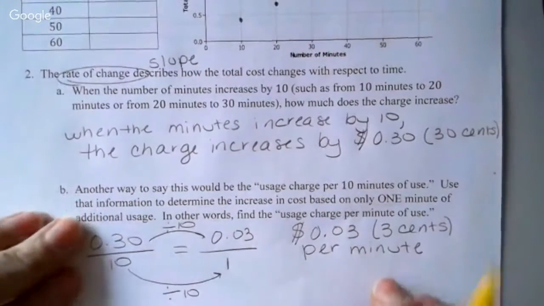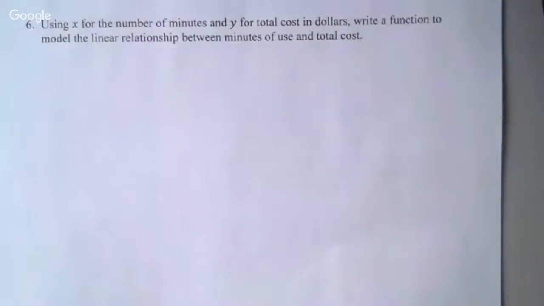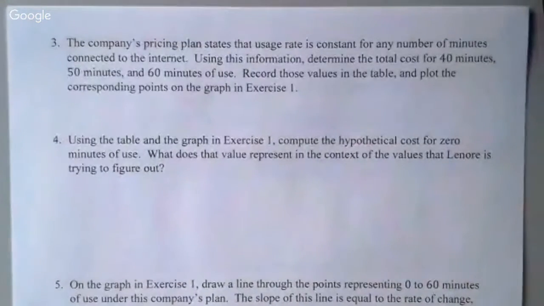So now we've finally figured out the usage rate. Then we'll go on to number 3, and it says the company's pricing plan states that usage rate is constant for any number of minutes connected to the internet. So using this information, determine the total cost for 40 minutes, 50 minutes, and 60 minutes of use. Record those values and plot the corresponding points on the graph in exercise 1.